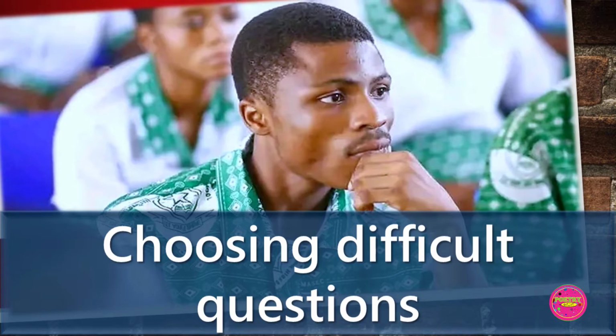Number 7. Choosing difficult questions. Some questions are just a no-go area for candidates. Choose questions which you can easily score good marks. No examiner will award you extra marks for attempting a difficult question. Also, answering a difficult question does not in any way suggest that a candidate is intelligent.